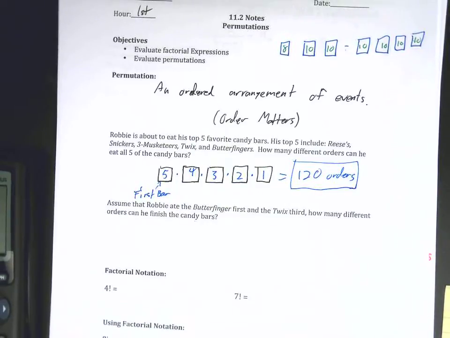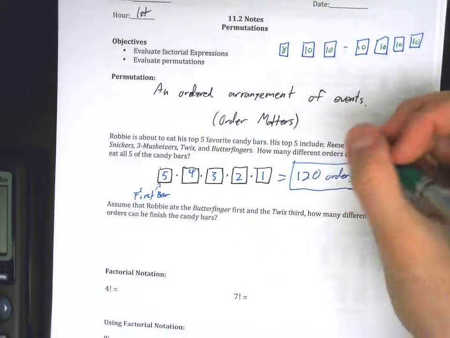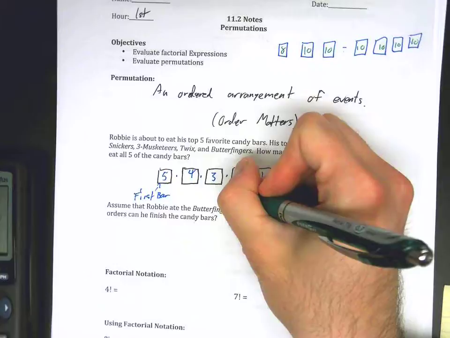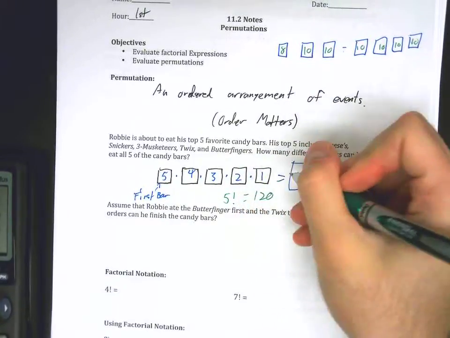It's all right if you don't. Factoring down. Kind of, that's close. So factor is in the word. It's actually on your paper. These are called factorials. And 5 in factorial form would be 5 with an exclamation mark. So that would be 120.